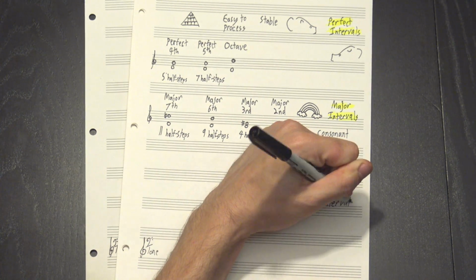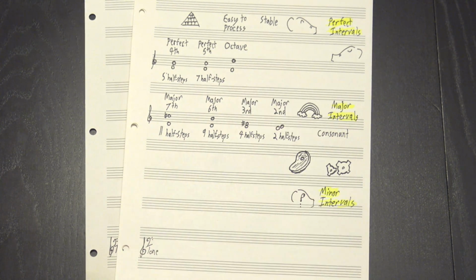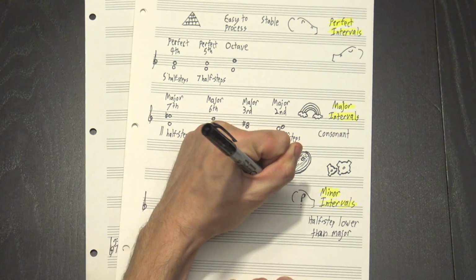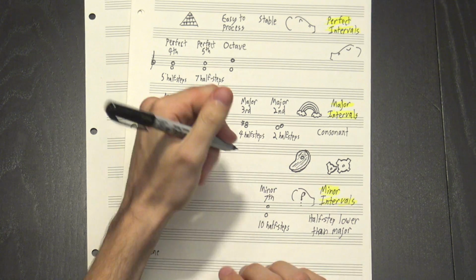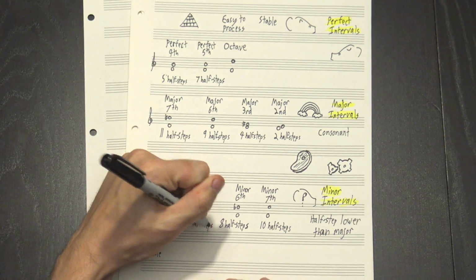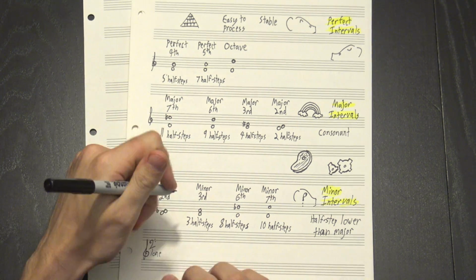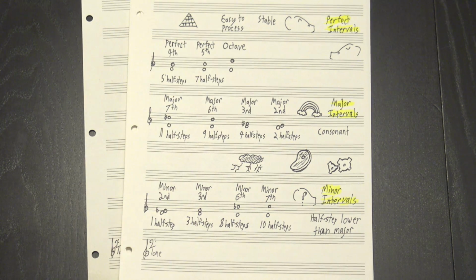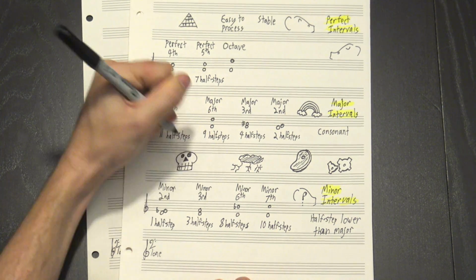The minor intervals are similar, but a little bit darker. Each one sits a half step below one of the major intervals. We have the minor seventh, 10 half steps wide, the minor sixth, which is 8, the minor third, which is 3, and the minor second, which is just a single half step. These tend to have a sadder, less consonant sound, making them useful for less pleasant music.